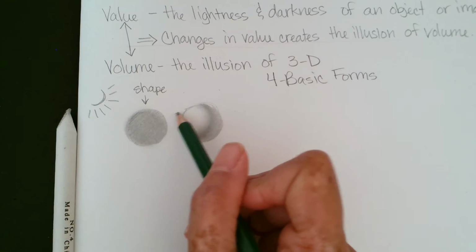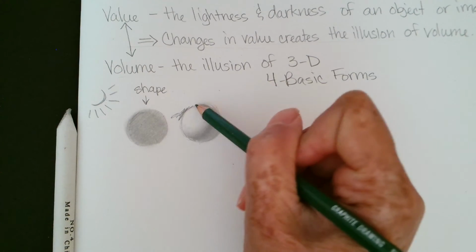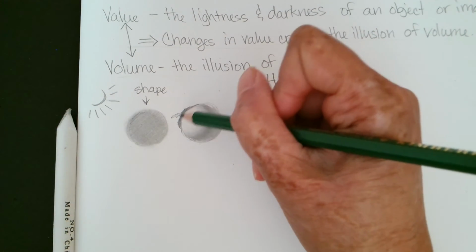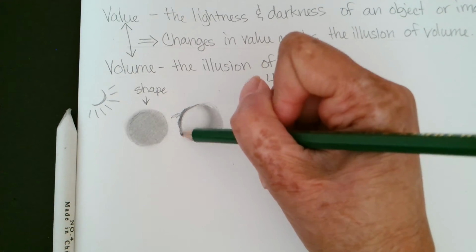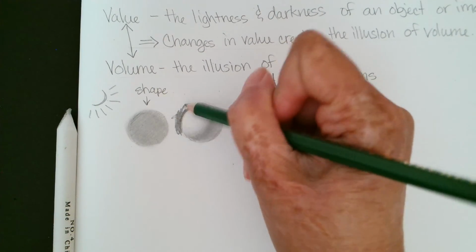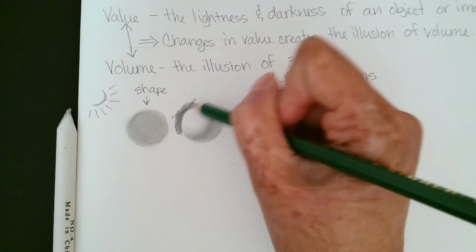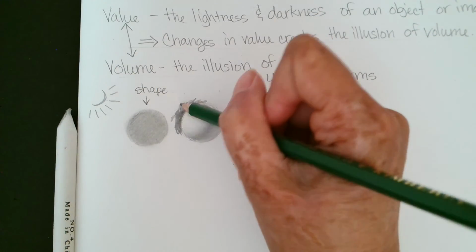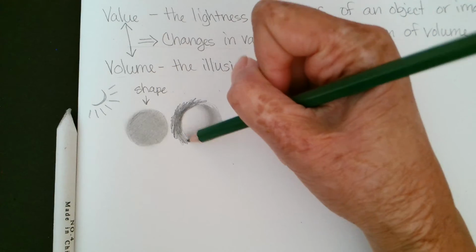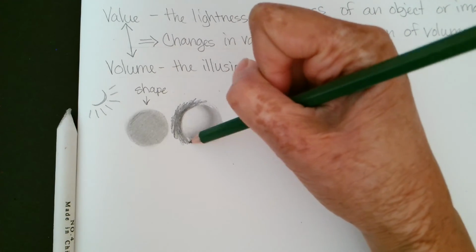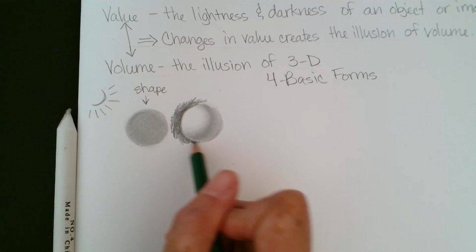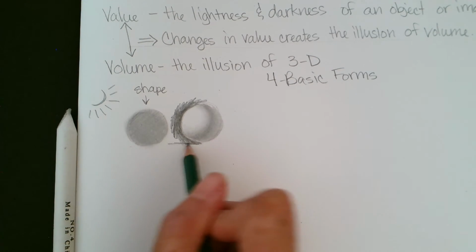So what I'm going to do is I'm going to shade in the outer part of this form. The reason I'm doing this is because the more lines that you have outlining an object, the flatter it becomes. There are no real lines that define the edges of this sphere. The line is an illusion.